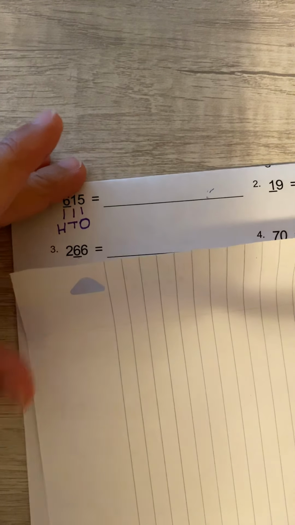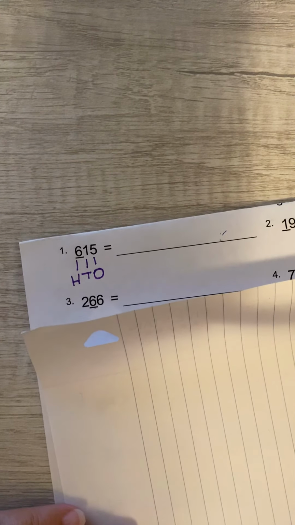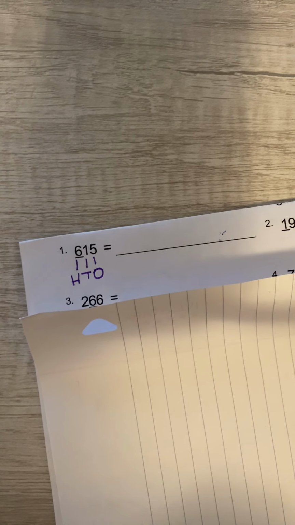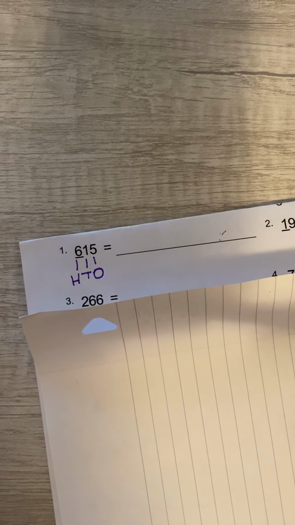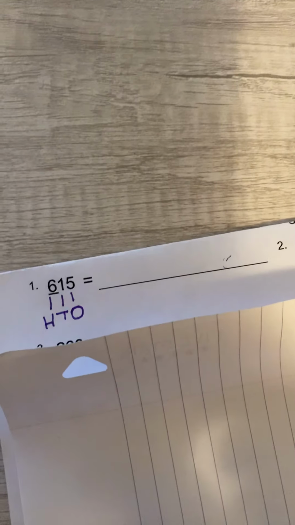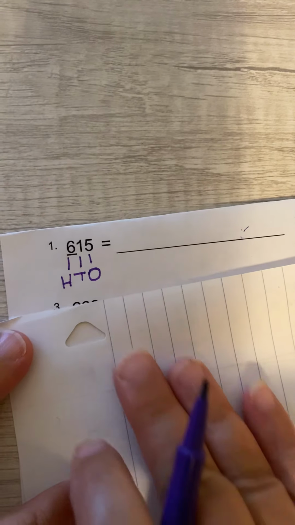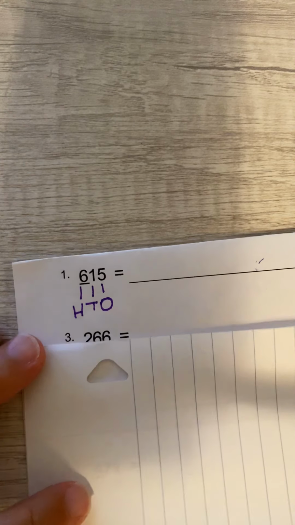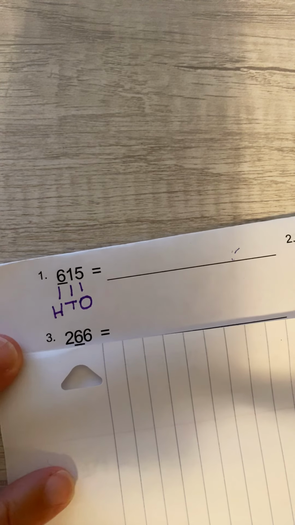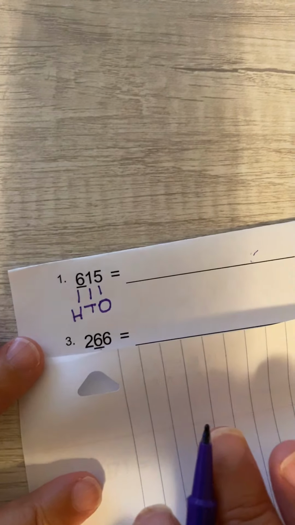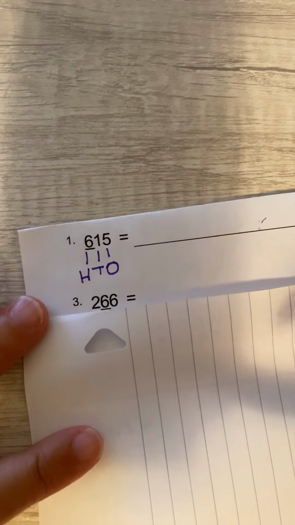All right, boys and girls, today we are going to be working again with place value. I know that I showed you last week how to use a piece of notebook paper to help you when you're working with place value. On your worksheet today, I'm going to do the first few of these with you. I'm sorry, I keep hitting the camera with my hand.